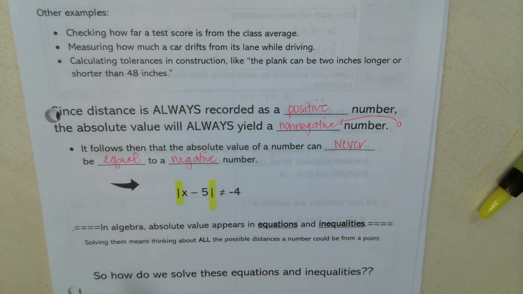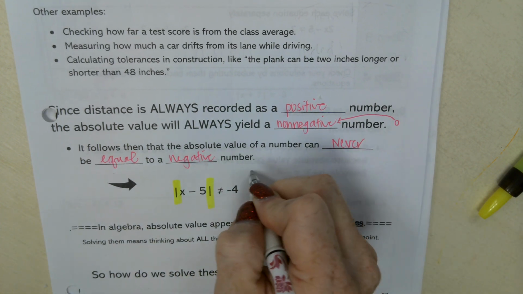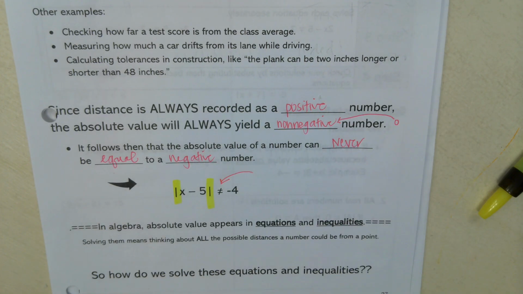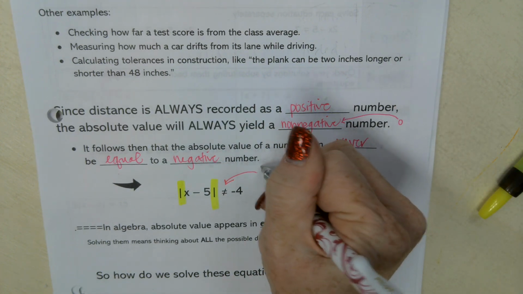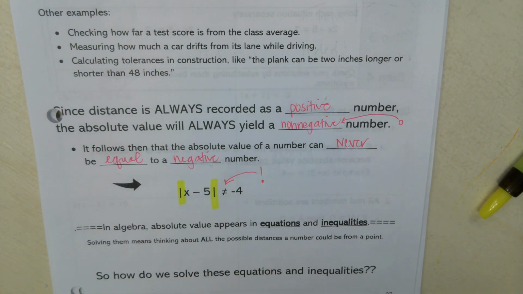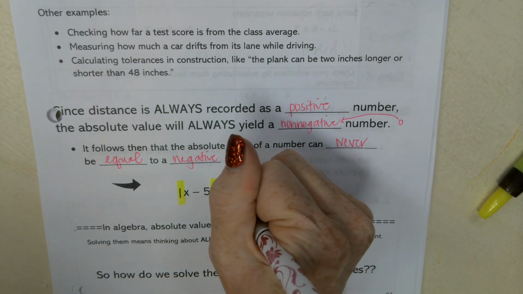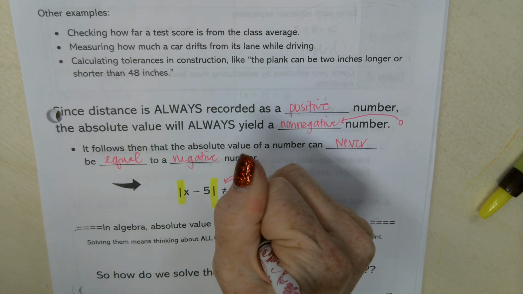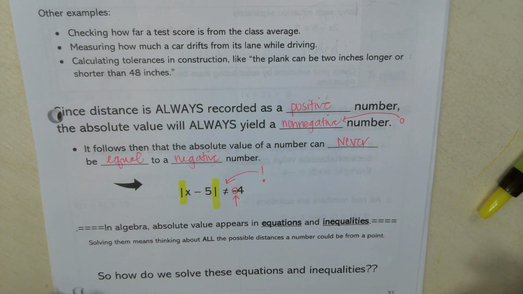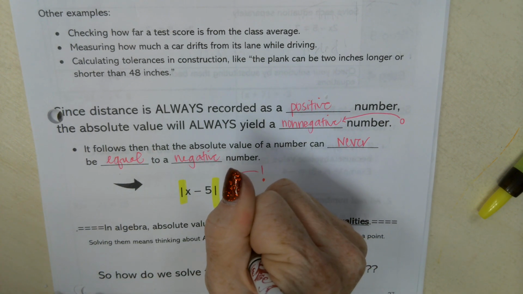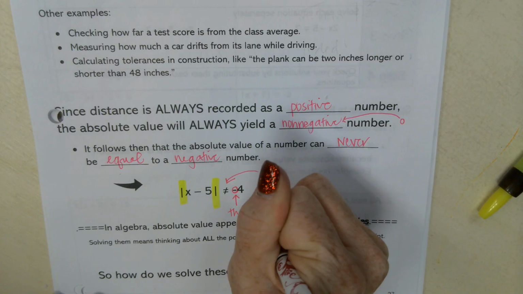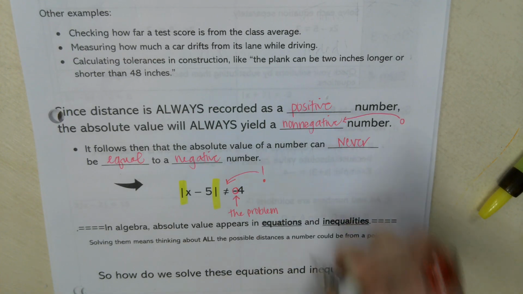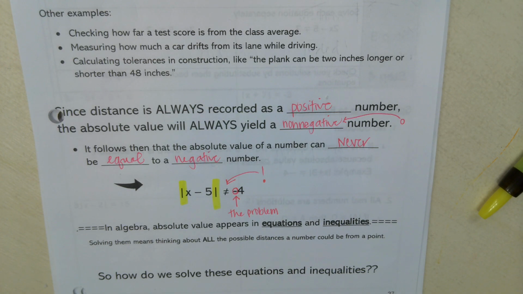There's nothing on the outside of them. And this right here, this is important. I'm going to put an exclamation point there. Because of what? What's that little thing in front? Yep. This is the problem. The negative is the problem.